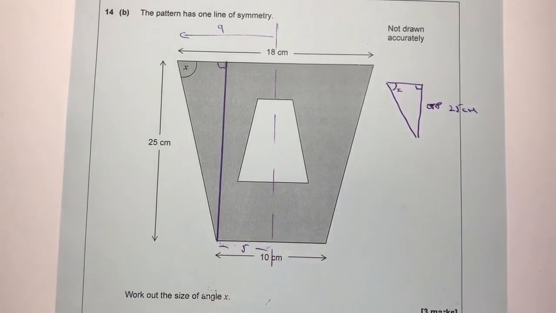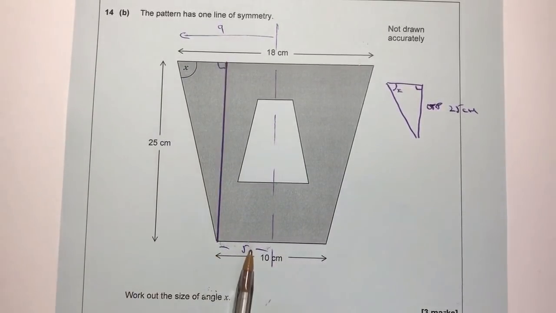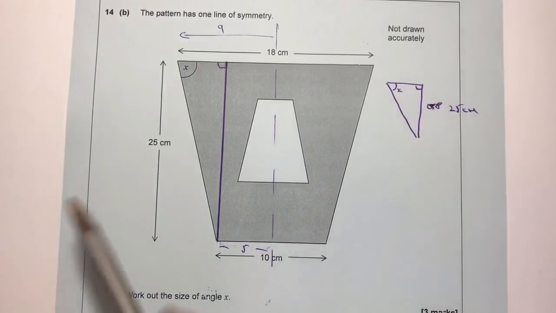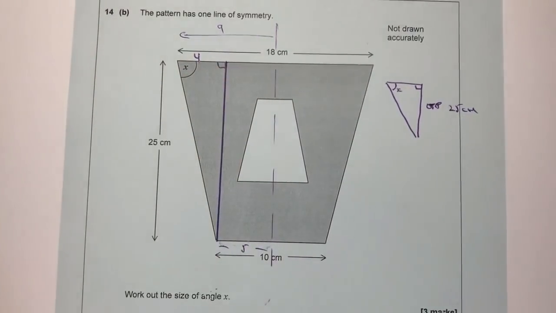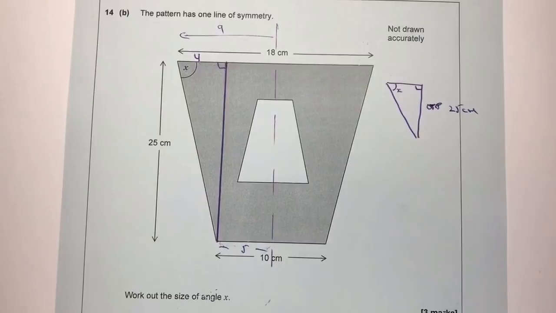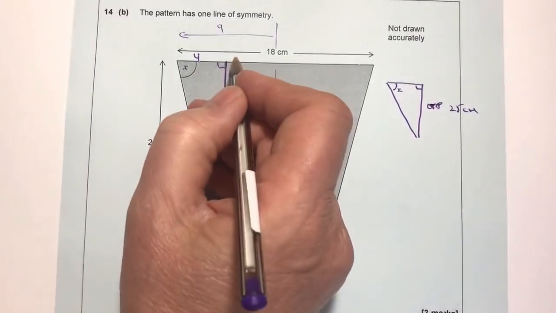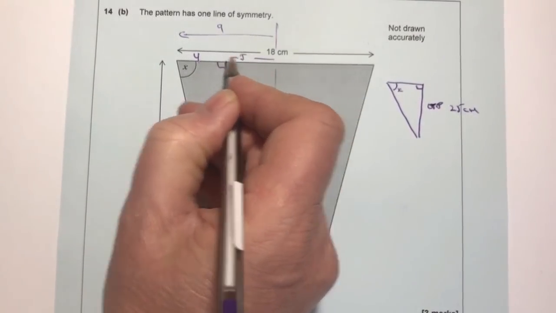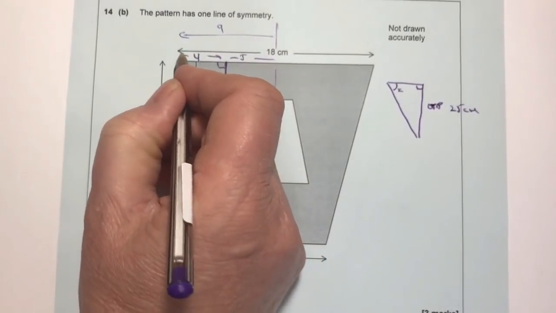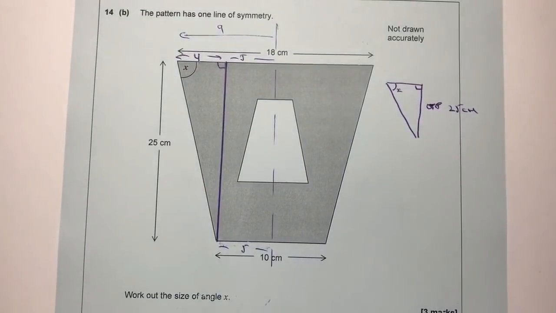Okay, so if I've got then 9 take away 5, I can then work out that this length here is 4, okay, because it's made up of 4 along there and then 5 along this piece here. I hope you can see that okay. Have a look at the working when you download this and you'll be able to see that.